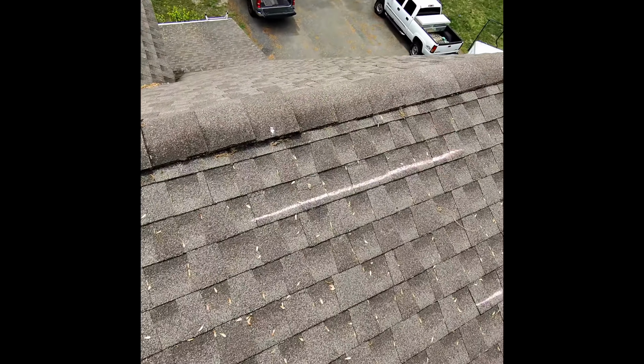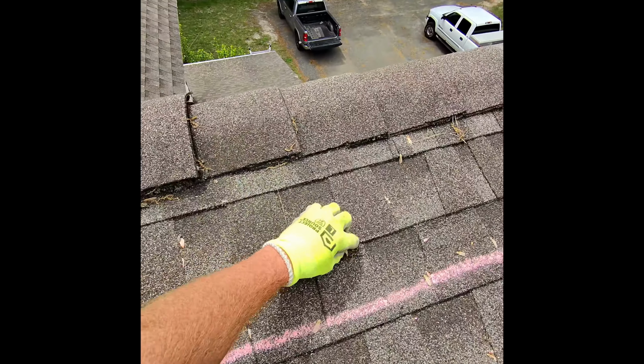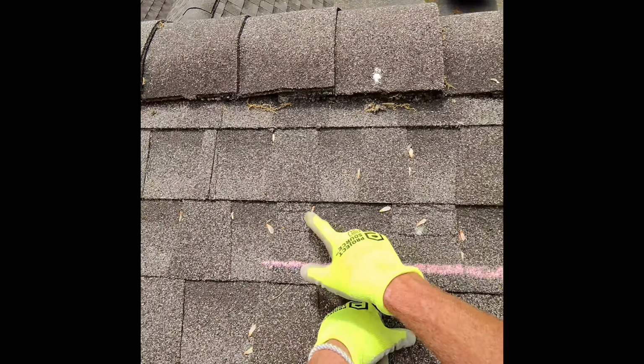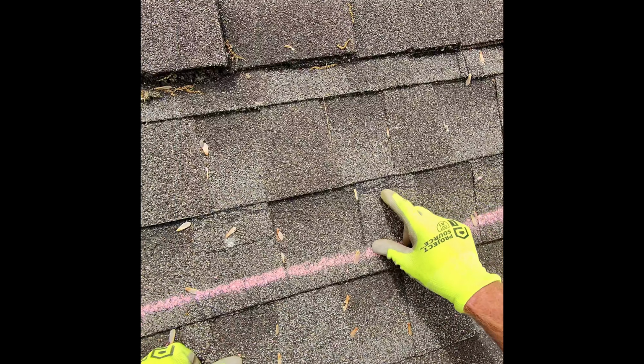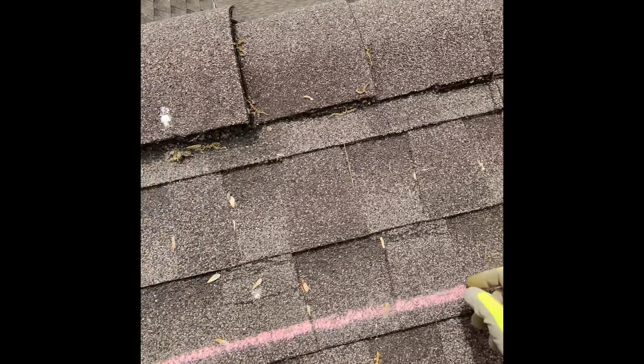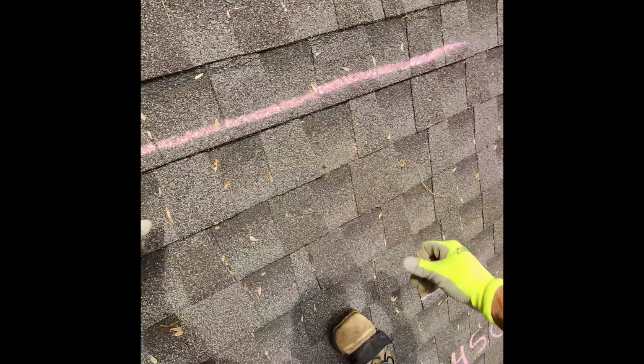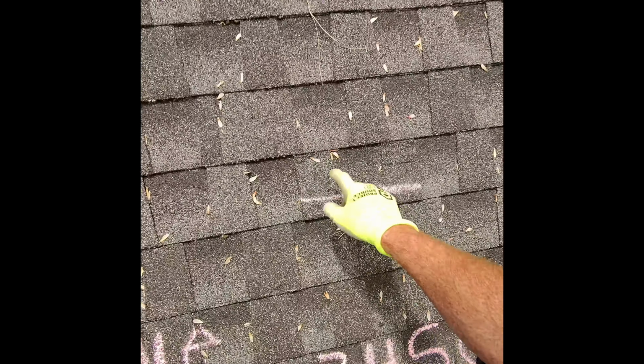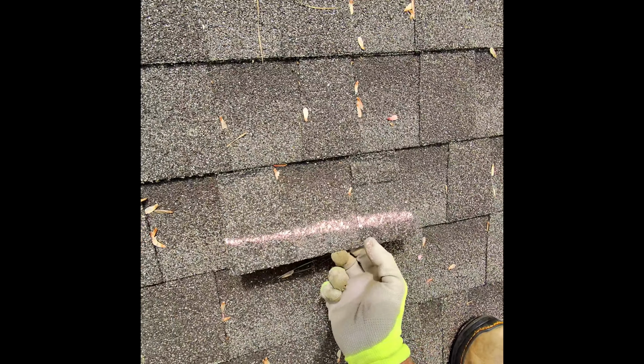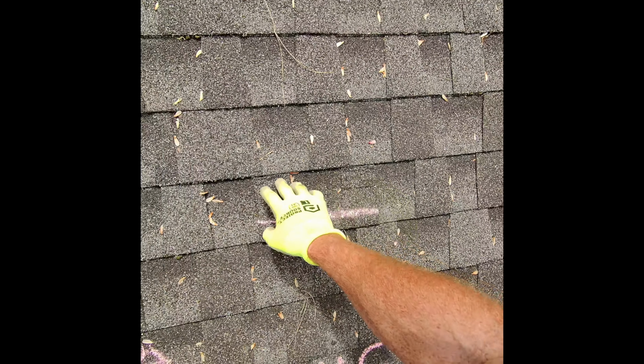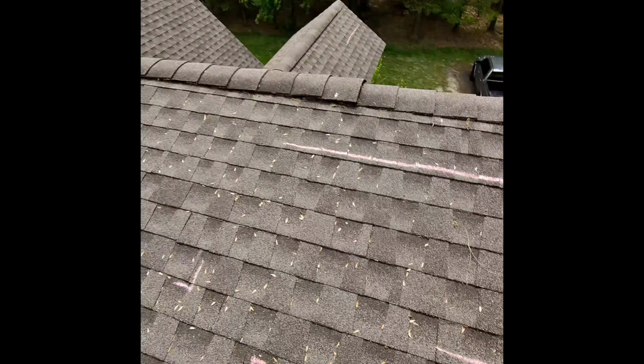What I'm going to be looking for is anything similar to what was covered in the loss. This here is damage that was covered in the loss. You see this cracking, creasing, granule lossage? That's from the shingle being manipulated by the wind. Here's another piece right here, same thing. The shingle's been lifted up by the wind, creating this granule lossage, cracking and creasing.